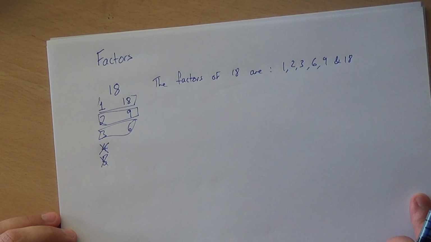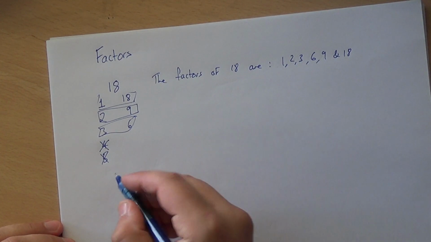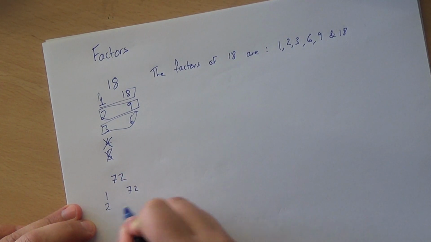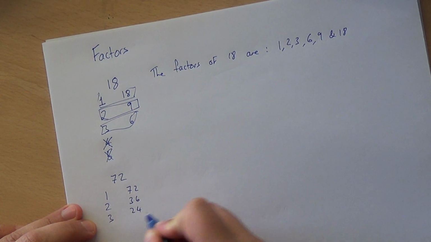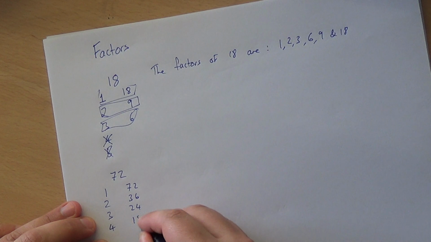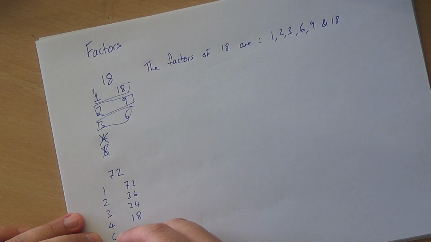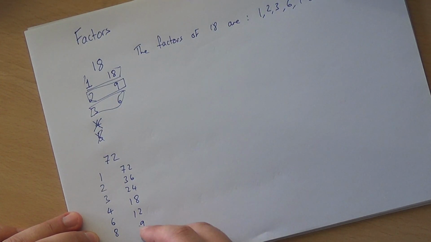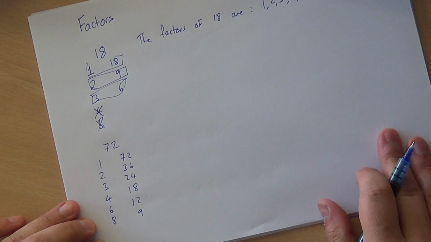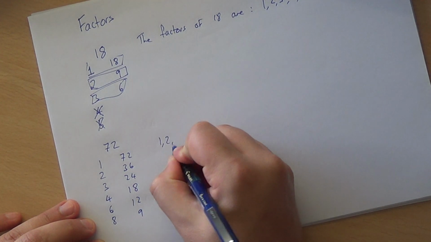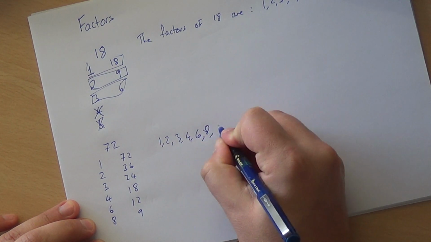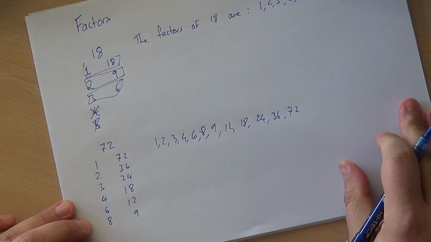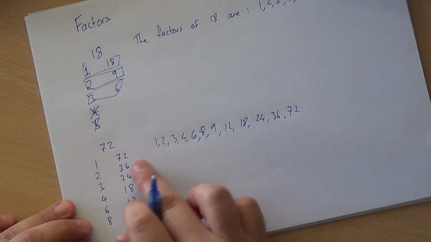Now, some numbers have loads of factors, some numbers don't have very many. So if we pick something like 72, that's got a lot. So it's got 1 72, it's got 2 36s, it's got 3 24s, 4 18s, I think. 5 doesn't go, but 6 does, I'm pretty sure. 6 12s. 7 doesn't, 8 does, 8 9s, 9 I've already got. That's a long old list. Okay? So here the factors of 72 are 1, 2, 3, 4, 6, 8, 9, 12, 18, 24, 36, and 72.